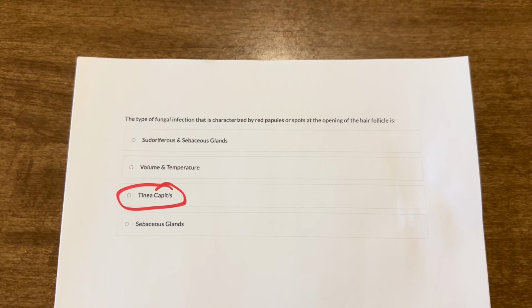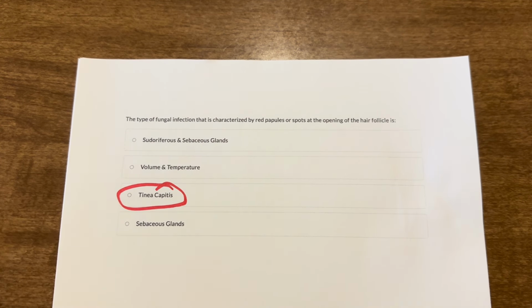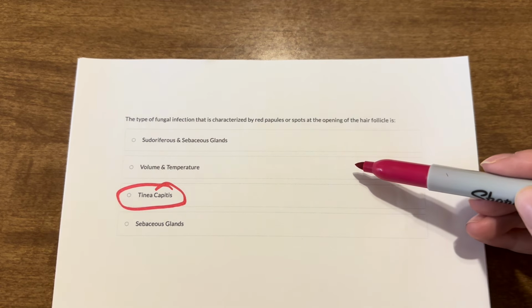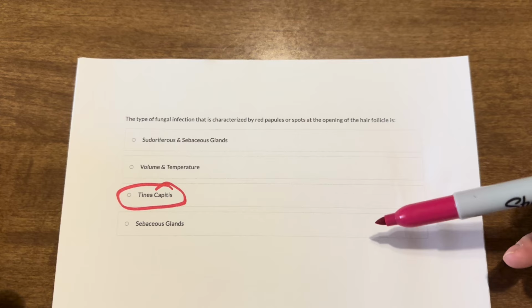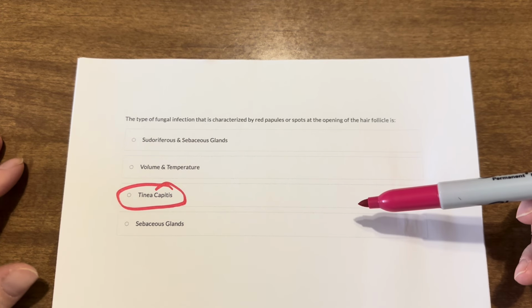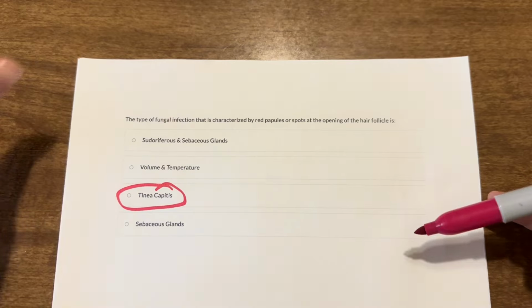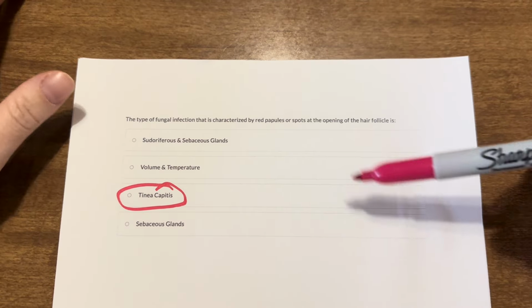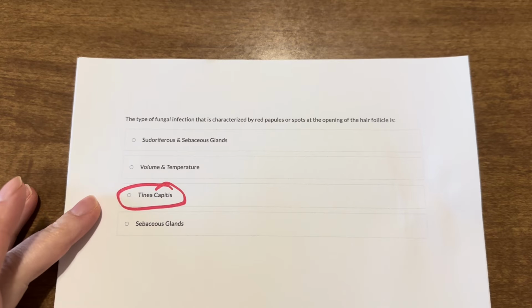While the choices may seem confusing, you can go through each choice and use logic to determine that this is the answer. We know the answer isn't volume and temperature because that has nothing to do with fungal infections. We can also rule out sudoriferous and sebaceous glands. These are the names of types of glands and not the name of an infection. Therefore, by process of elimination, that leaves us with tinea capitis.